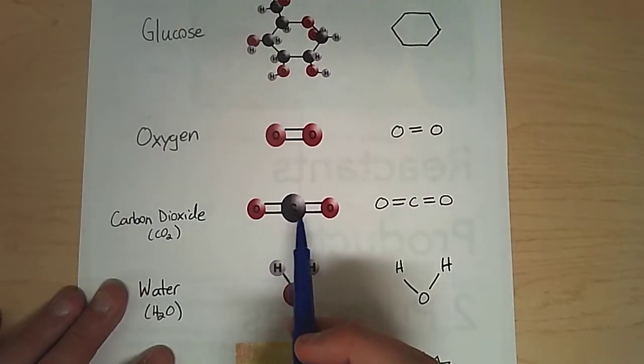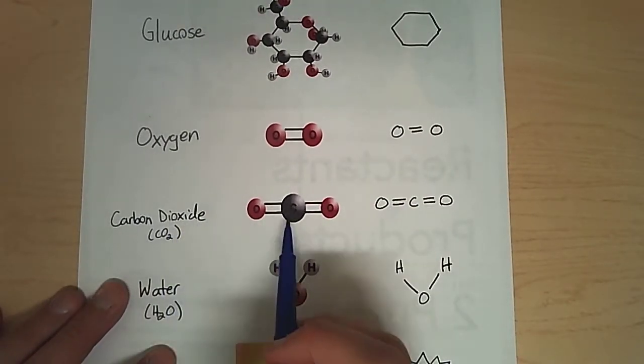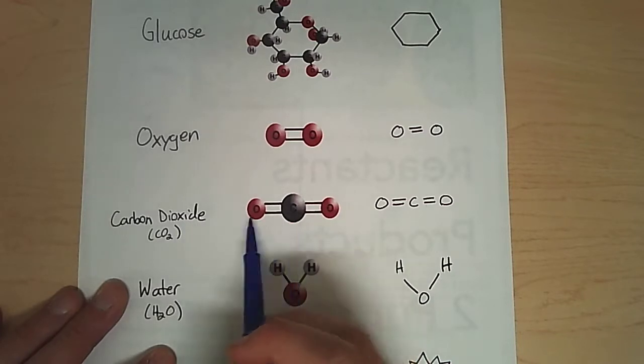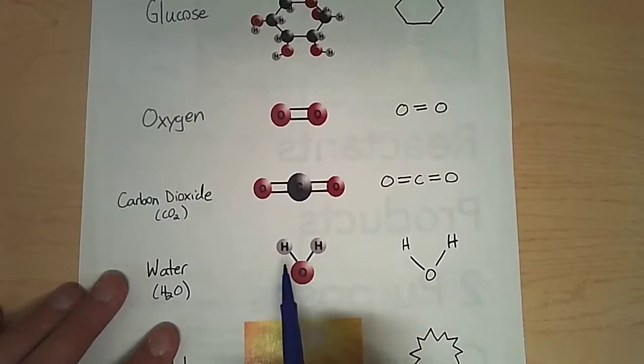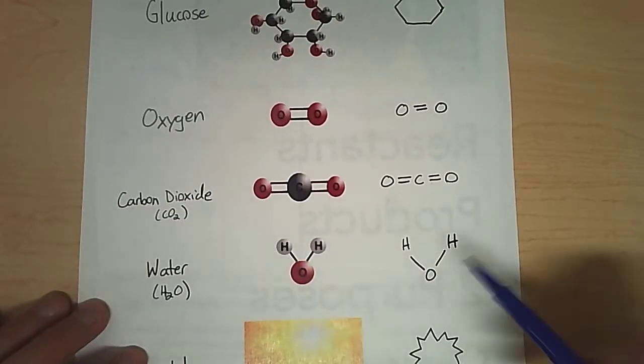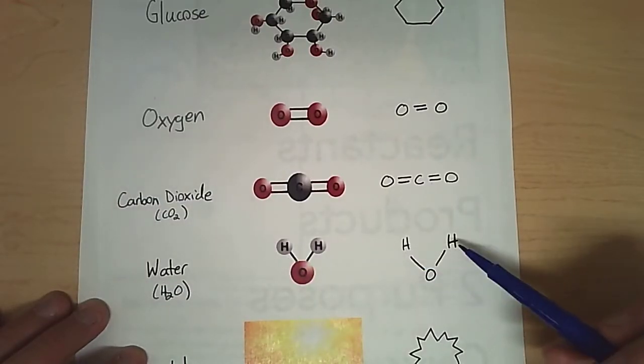Same thing with carbon dioxide. Di means two, so carbon plus two oxygens, carbon dioxide. I could represent this molecule like this. Water's H2O, two hydrogens, one oxygen, and I could draw it in my model like this.